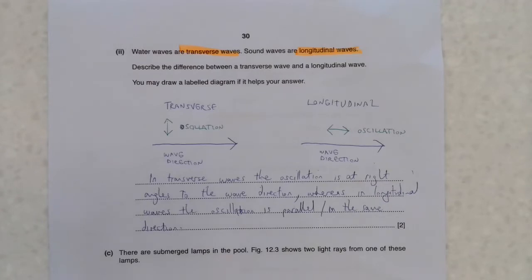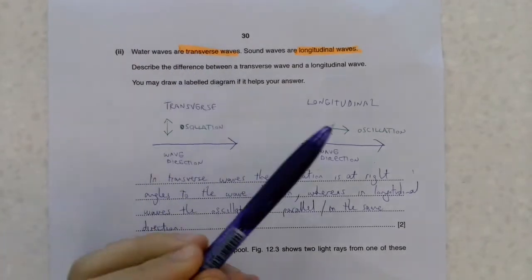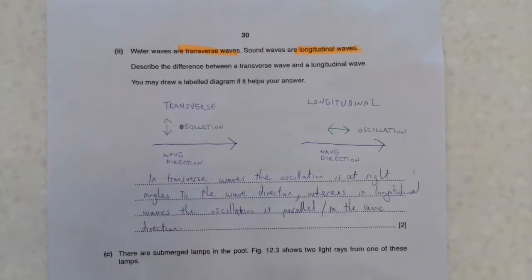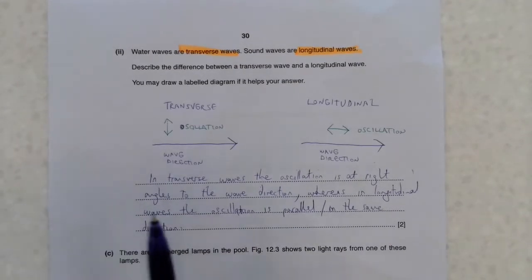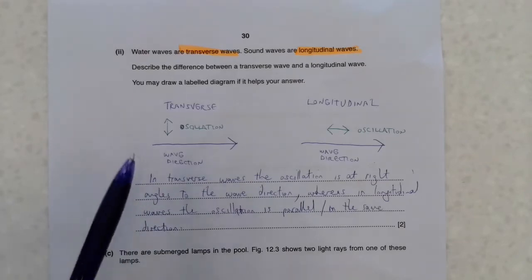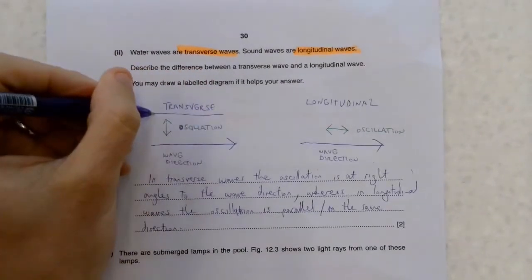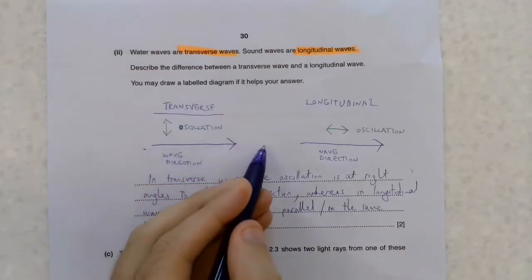oscillation. In a transverse wave like water, we know that the water goes up and down, but the wave moves left and right. In a longitudinal wave, we have, for example, sound, the particles moving backwards and forwards, and the wave also kind of moving in that forwards direction, for example. And that's what I've tried to draw here. Particles moving up and down for transverse, but that oscillation moving to the right.